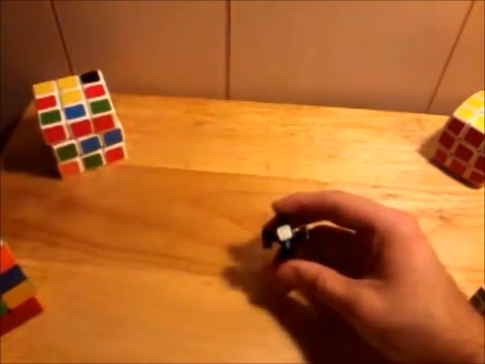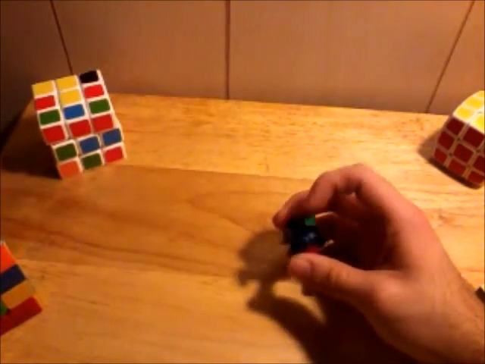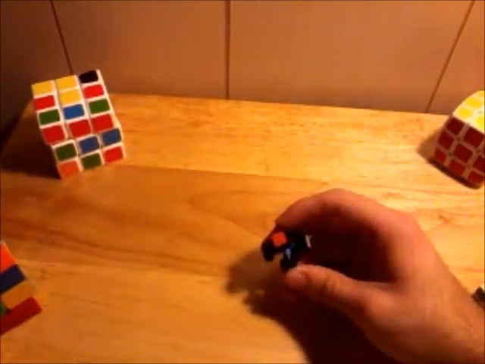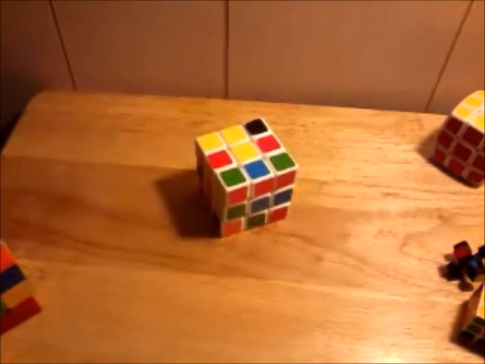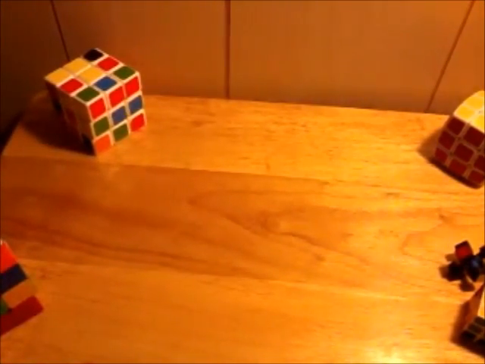You need to know one thing. First of all, it's very important that you know that white is opposite to yellow, that green is opposite to blue, and that red is opposite to orange. Should you find a cube that is not in that order, where these colors are not opposite to each other, then you have what is known as an unsolvable cube. And I'm going to show you what happens when you have an unsolvable cube later on in this video, simply because you need to know something really important.